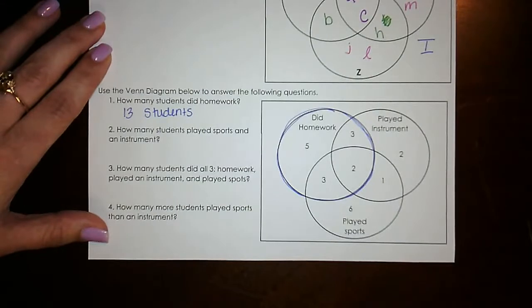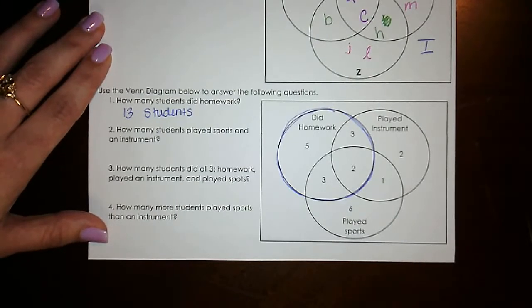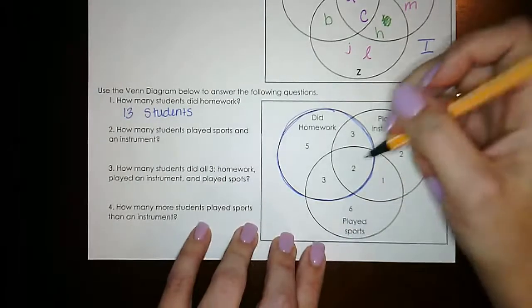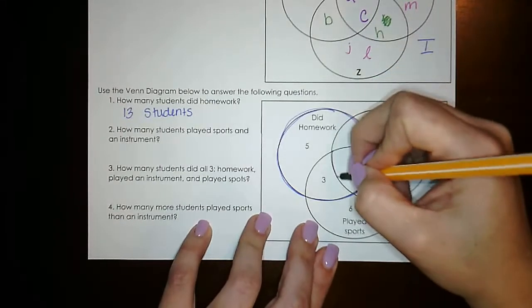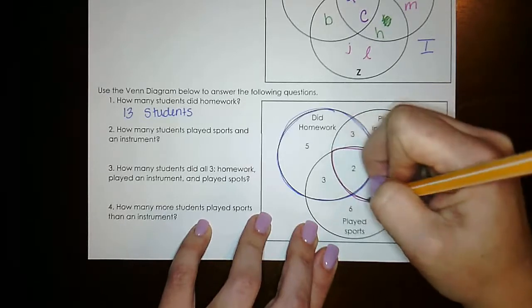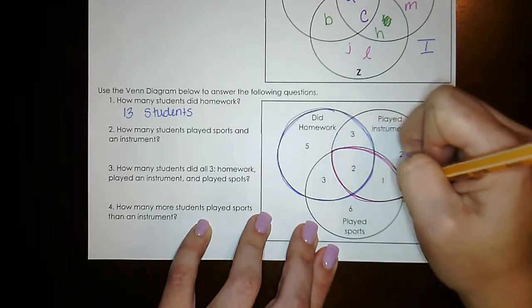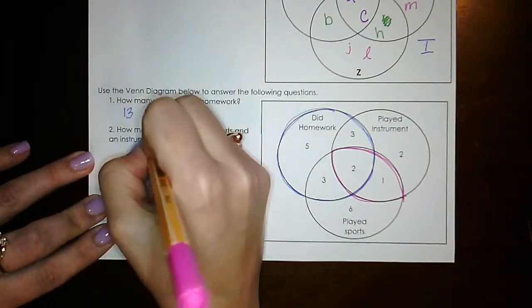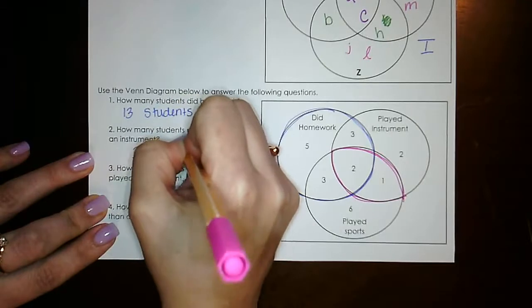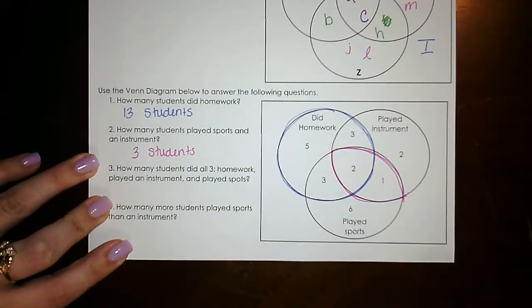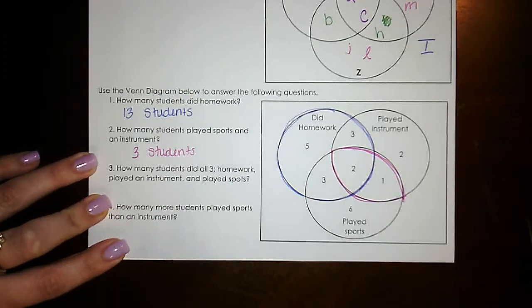Now comes how many students played both sports and an instrument. And it's not one. We want they did a sport and an instrument. They could have done homework, that's fine. But we're just concerned about those who did sports and instruments, period. So 2 plus 1 is 3 students. It didn't say how many students only played sports and an instrument. It just says played them, period.